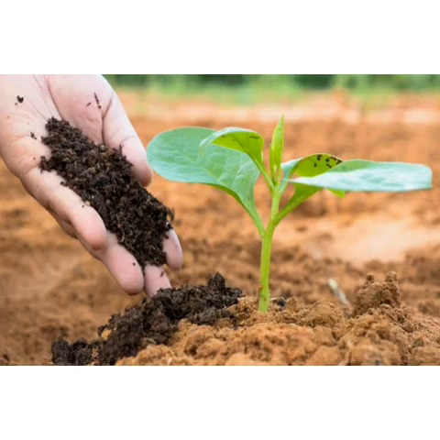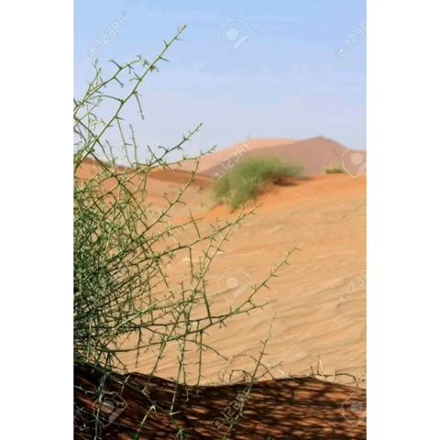The soil is coarse. Sand grains form large spaces between the particles. This makes sandy soil very porous and water moves rapidly through it, which is why sandy soil dries quickly. Sandy soil does not hold water.